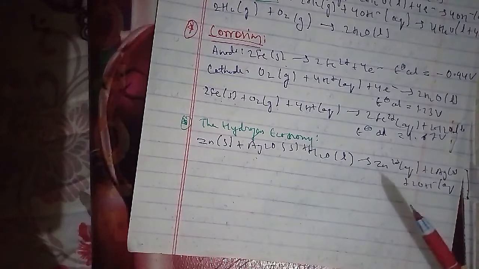Unit 2, we had completed solutions, that is types of solutions, expressing the concentration of solutions, solubility, vapor pressure of liquid solutions, ideal and non-ideal solutions, colligative properties, and the determination of molar masses, abnormal molar masses as well. Unit 3, which we had completed, is electrochemistry, which covers electrochemical cells, galvanic cells, the Nernst equation, conductance of electrolytic solutions, electrolytic cells and electrolysis, batteries, fuel cells, and corrosion.